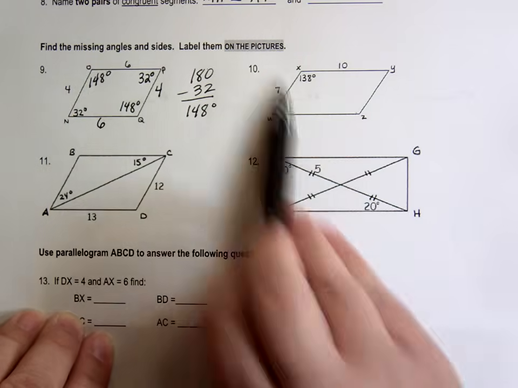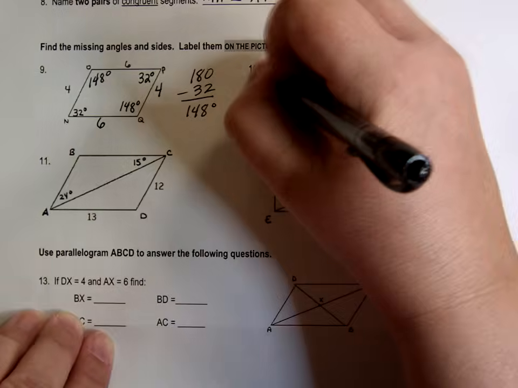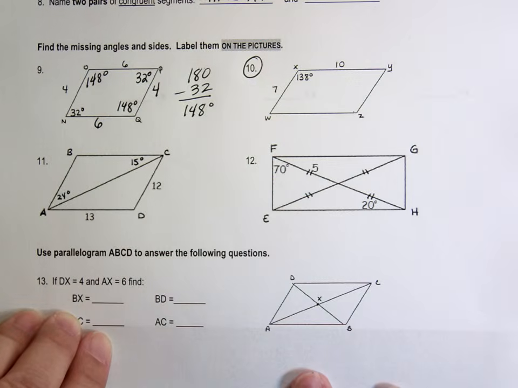Number 10 is exactly like the one we just did. I'm going to let you do number 10, and then you're going to look at your homework survey. There's going to be a place for you to put the answers to number 10 in that survey. So on your e-class, if you're in my class, go ahead and make sure that you see that homework survey and put that information in as well.